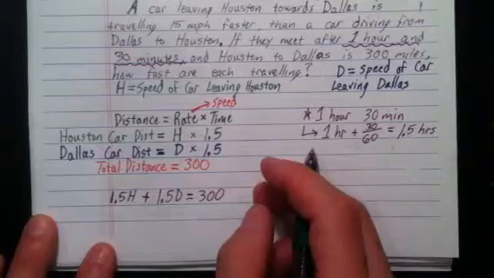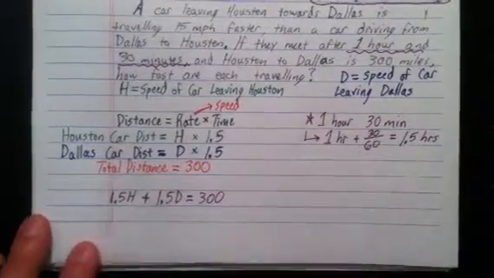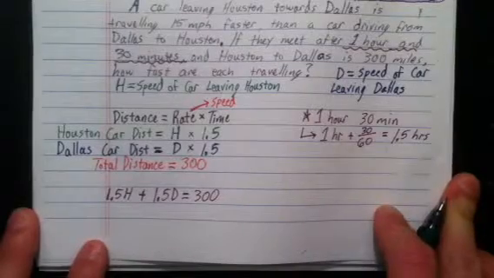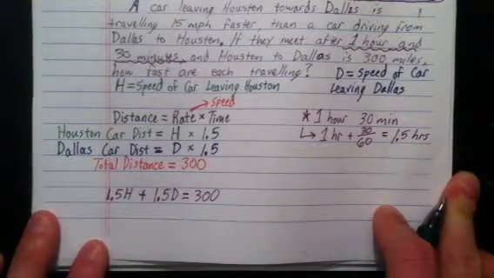And then the other equation we know from this problem is that the car that left Houston, toward Dallas, is traveling 15 miles per hour faster than the other car.